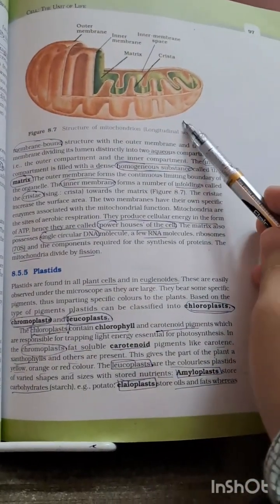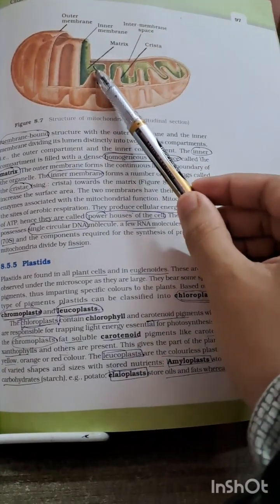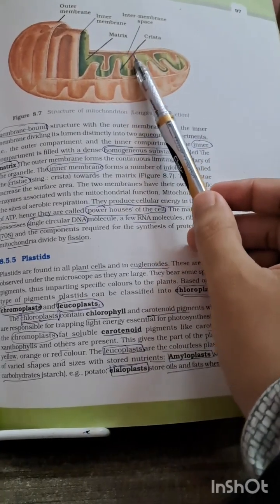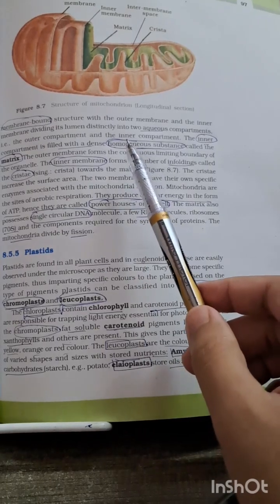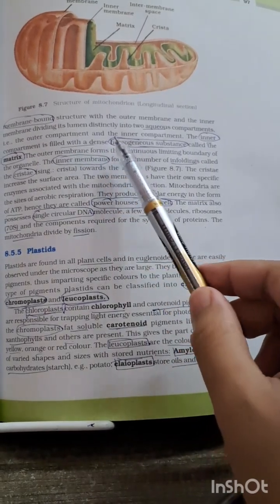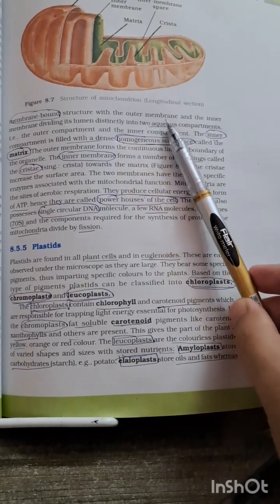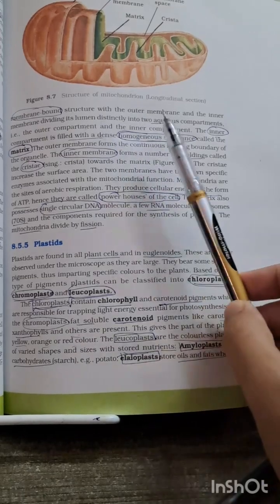And for image based question, this image is very important. They might ask you about crista, the matrix. The question has previously been asked in the inner membrane space and matrix, so you have to remember specifically about the compartments. The membrane structure, outer membrane and inner membrane, divides the lumen distinctly into two aqueous compartments. You have to remember two aqueous compartments, outer and the inner.